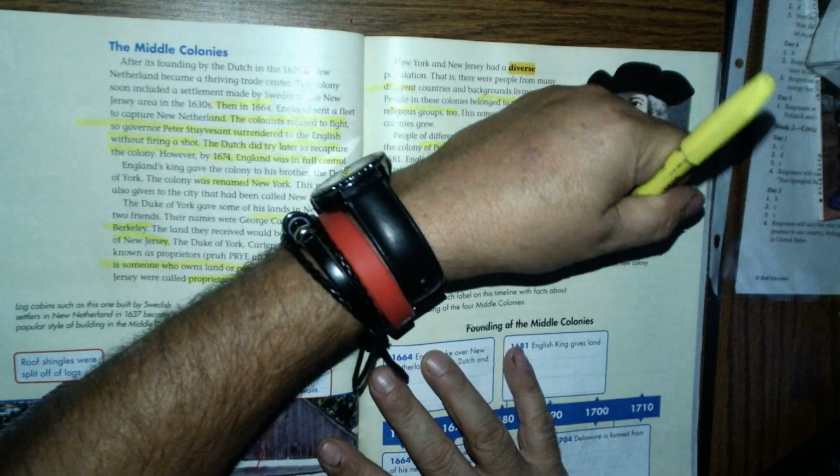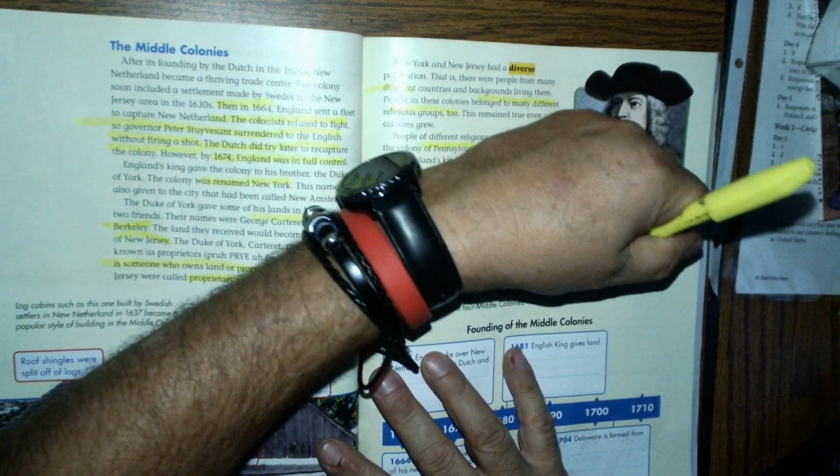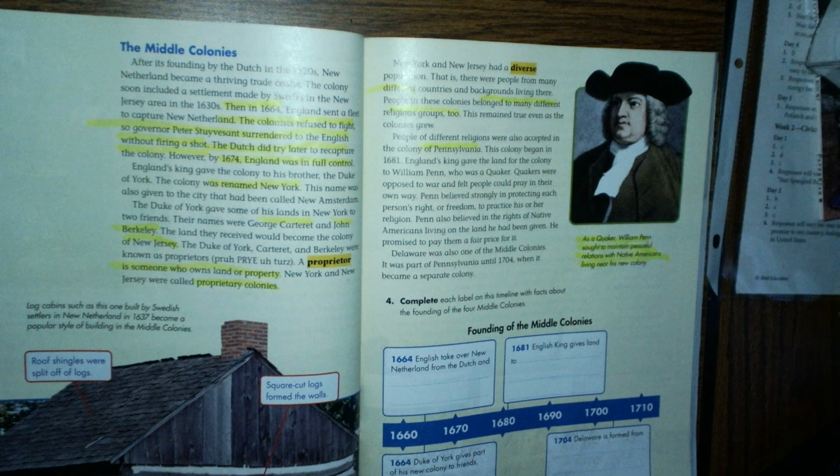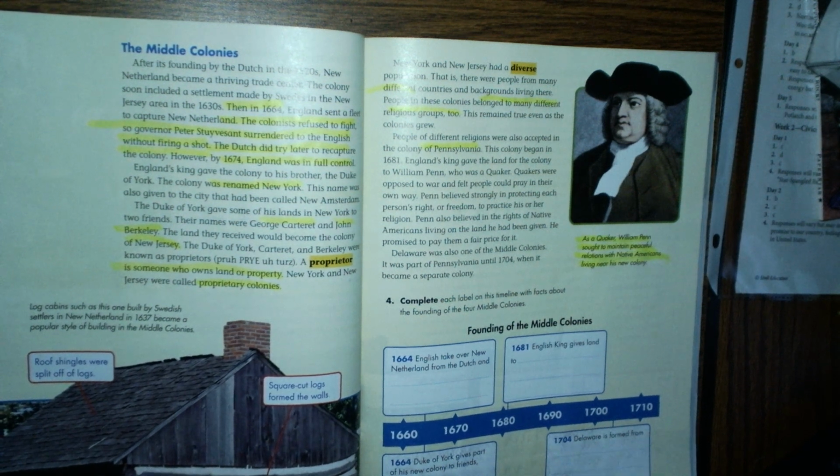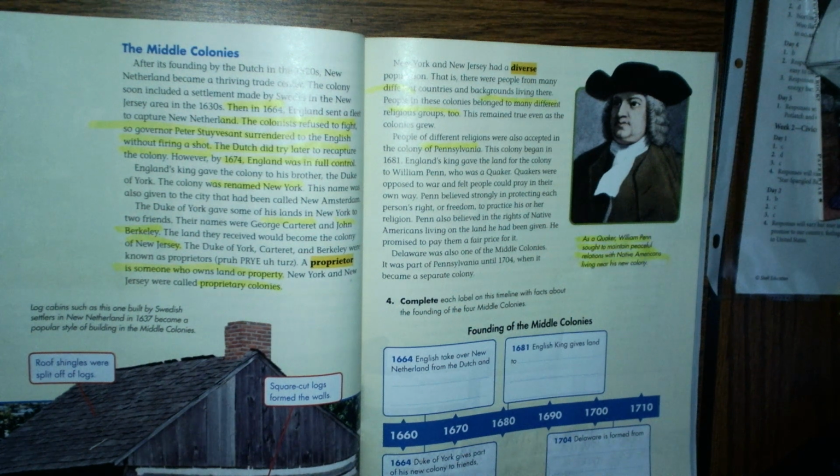Right, and there's our buddy right there, our Quaker friend, William Penn. You've probably seen a picture like him on the oat box. Okay, the guy on the oat box is not William Penn, but he is a Quaker. That's why it's called Quaker Oats.